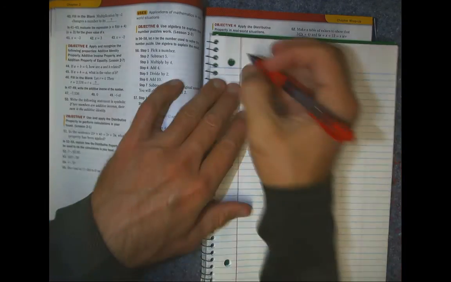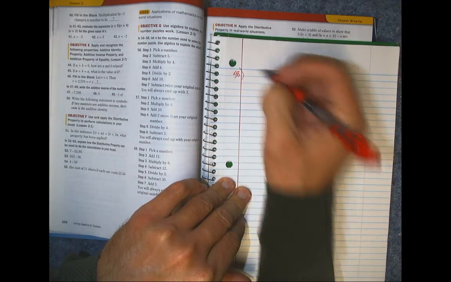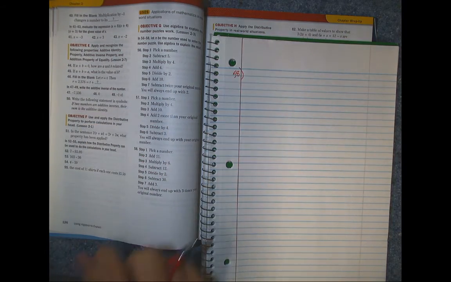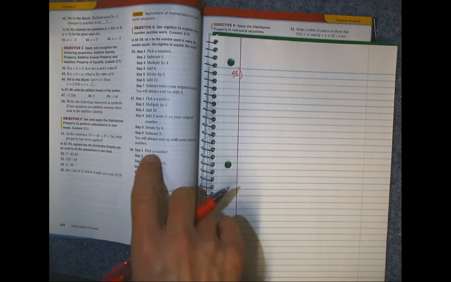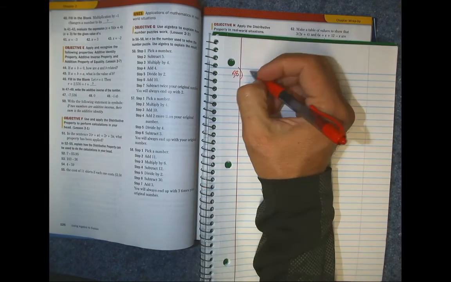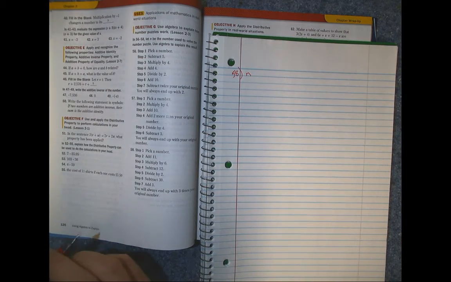And then last but not least, number 58. A number puzzle question. Want to make sure we've got these going into the test. So if you go back to the directions here, we're not actually picking an actual number. We're going to let n be the number that we're starting with. So we're going to do this algebraically.